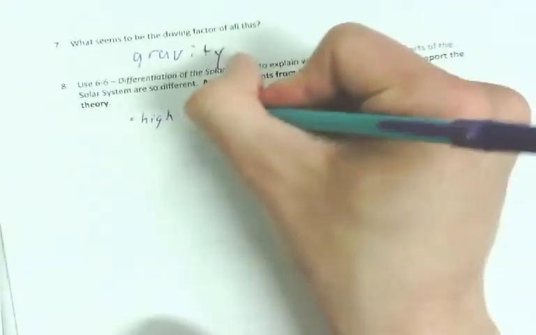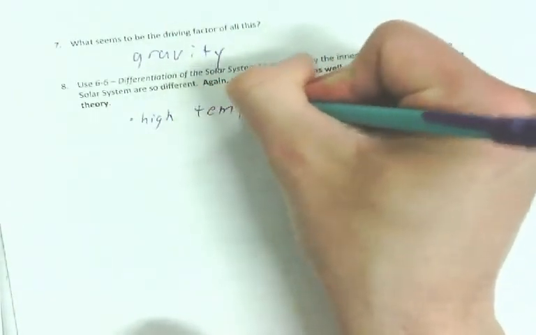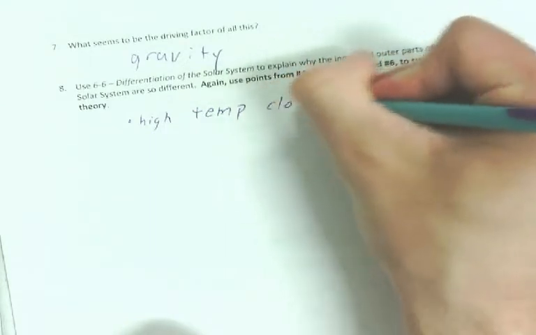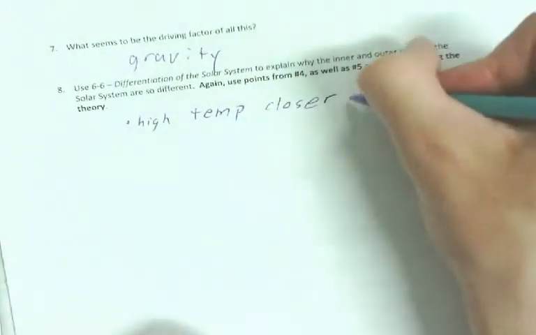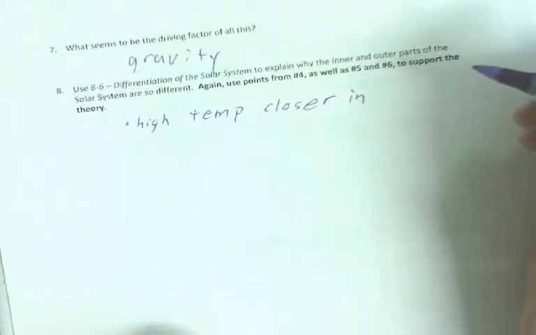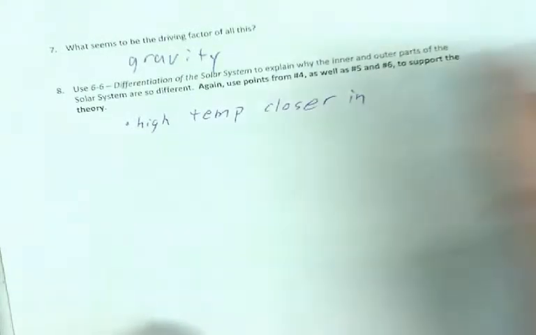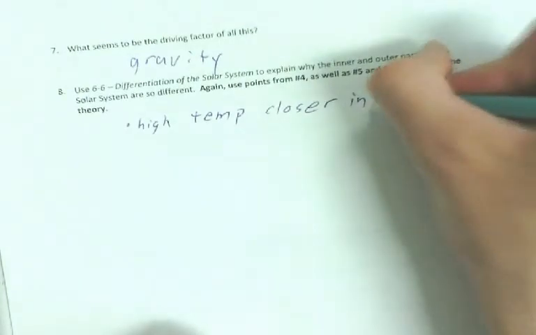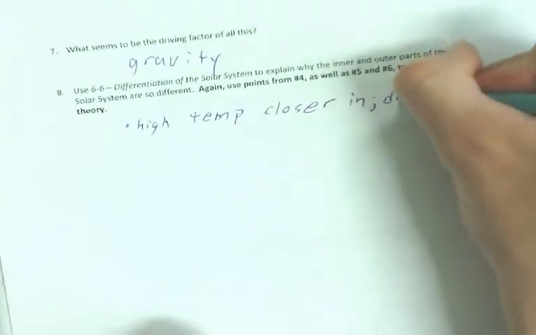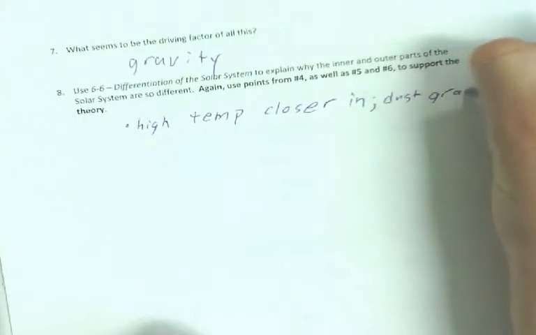I don't really know if this was explained, but I have high temperatures and warmer regions of the cloud. It caused gas grains to break apart in molecules, which in turn split into excited atoms. Good. So high temps, closer in. That causes dust grains to split apart.